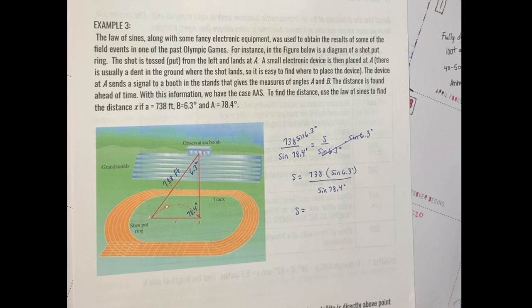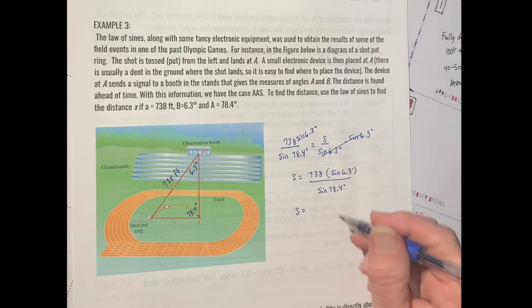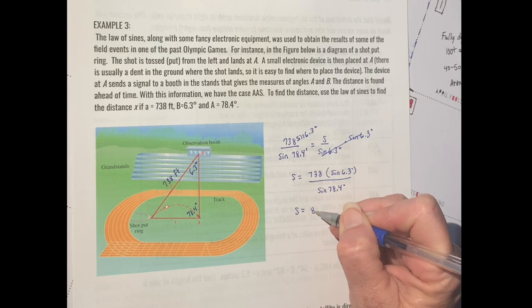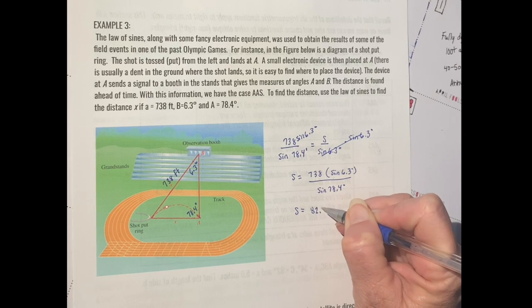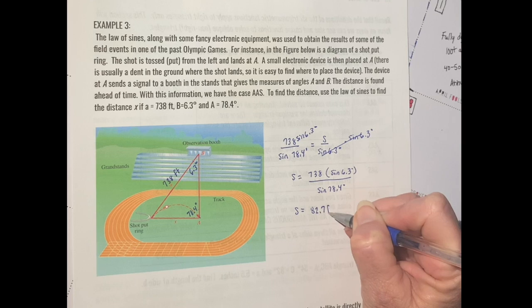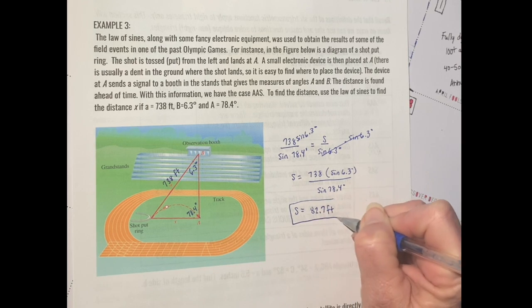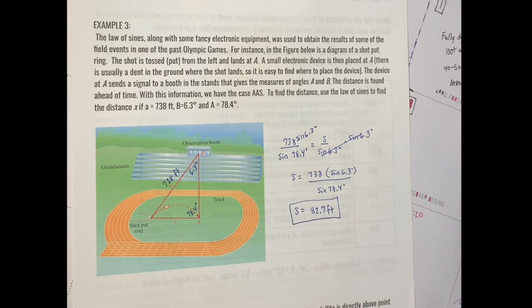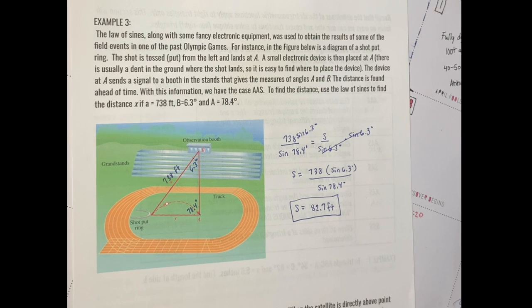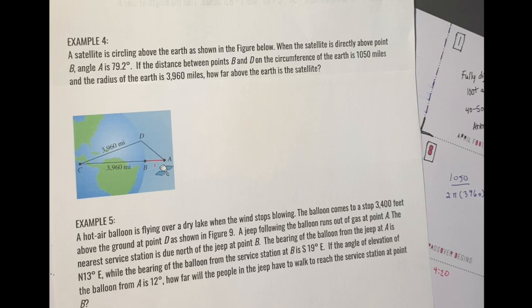Let me put that in my calculator here. 738 times the sine of 6.3. And then I divide that by the sine of 78.4. And I get 82.6, sorry, 82.7, we'll round up there, feet. And that would be the distance of the throw. So nothing different. Same old thing you did in examples 1 and 2, just put into the context of a real problem, a real world problem.